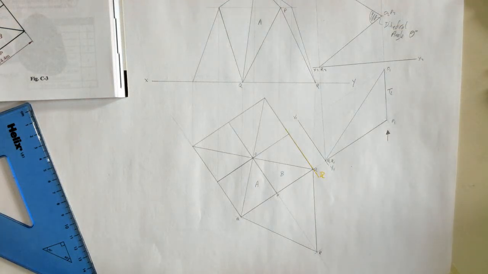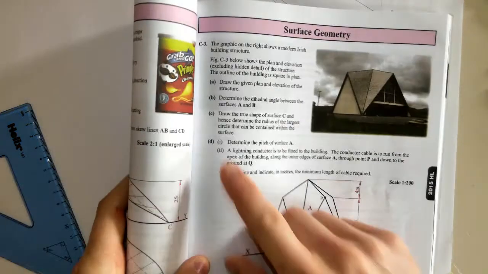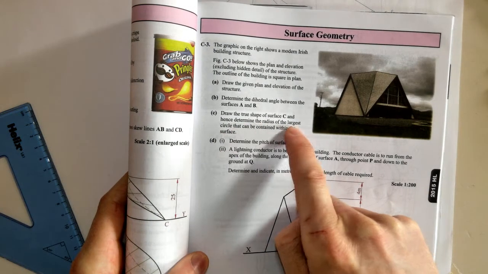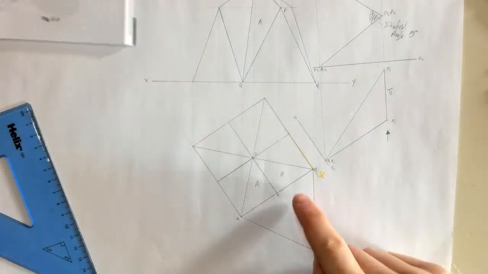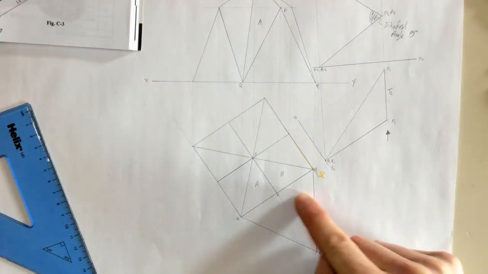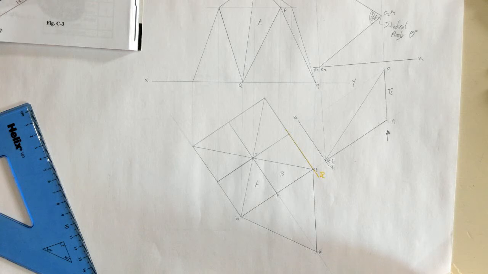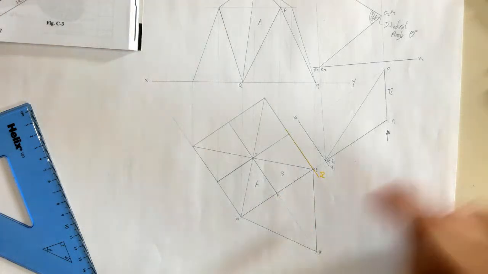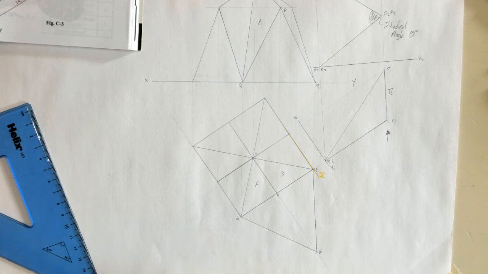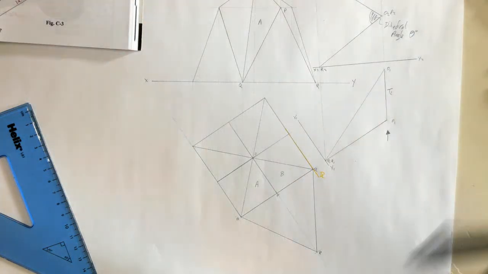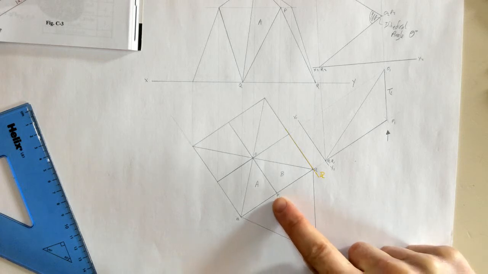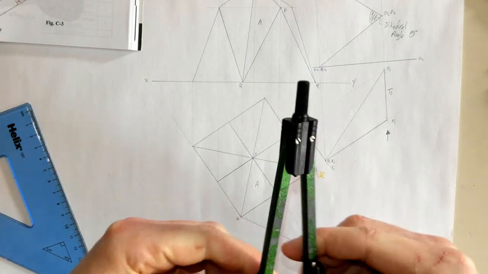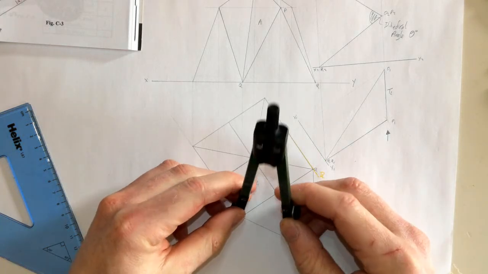The second part of the question, determine the radius of the largest circle that can be contained within the surface. That is an inscribed circle. So to get an inscribed circle, we bisect any two of the angles of that triangular face. Now I actually already have this angle here bisected. That projection line bisects it, so I'm going to bisect one or the other.